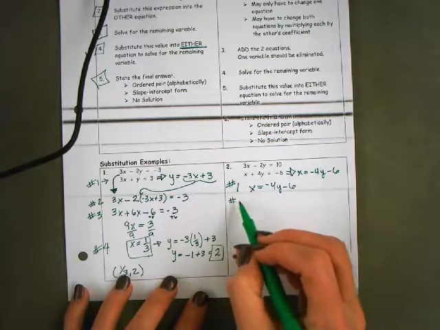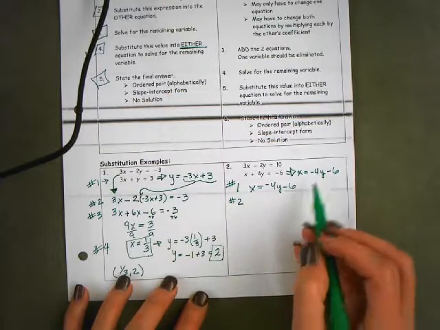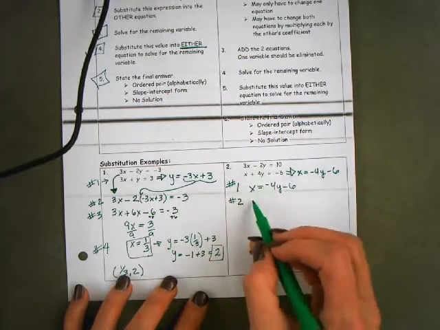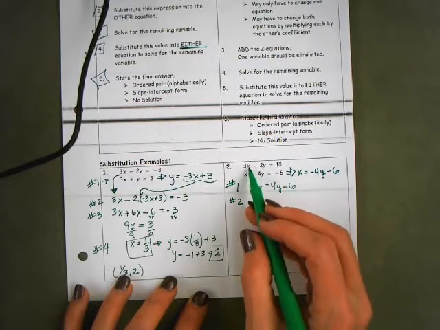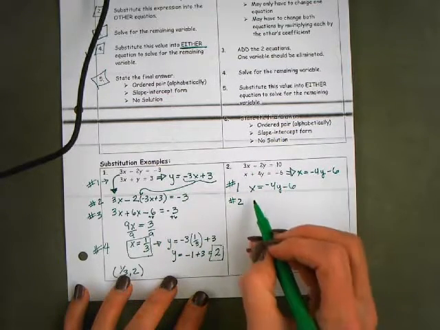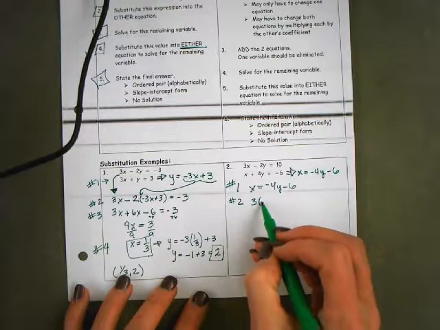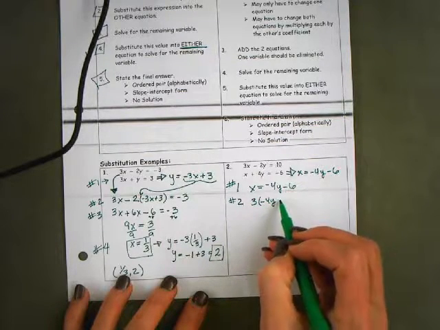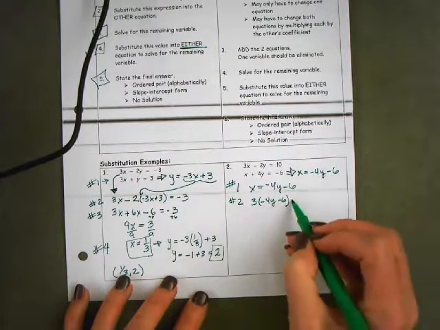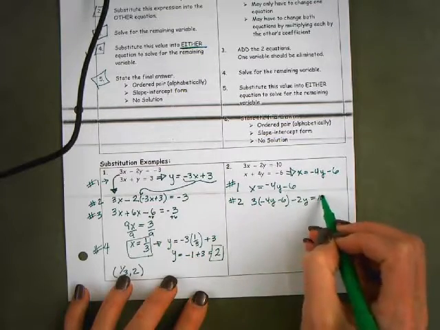Then number 2 is going to be substituting it in. So I'm going to take this wherever I see x. So on my 3x minus 2y, where I see x, I'm going to plug this in here. So that's going to be 3, that'll be -4y minus 6 minus 2y equals 10.